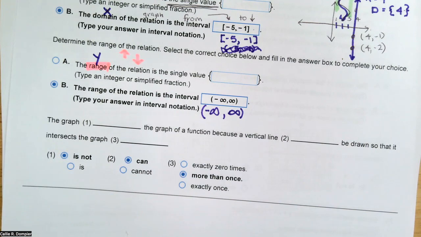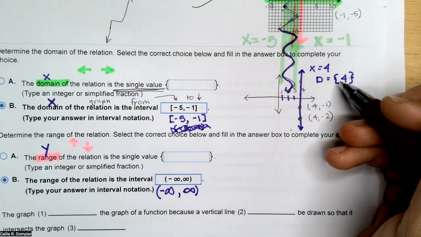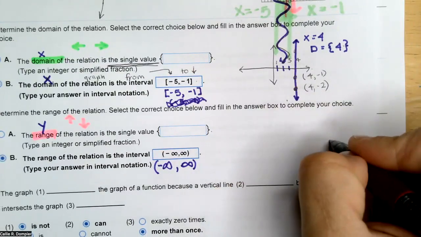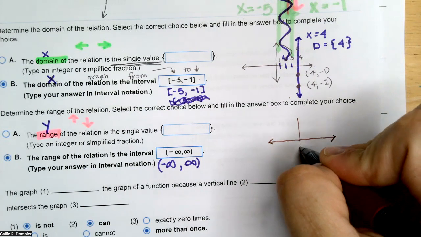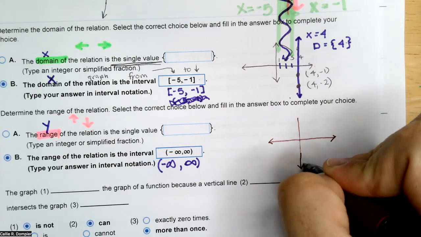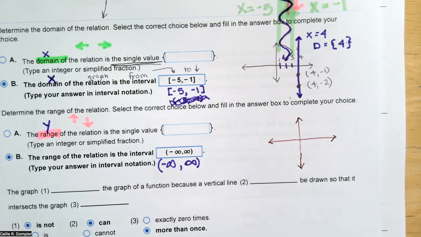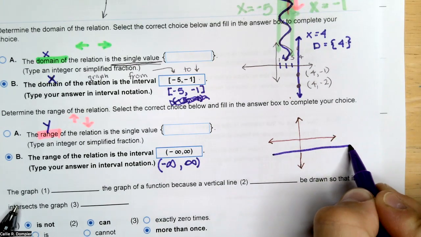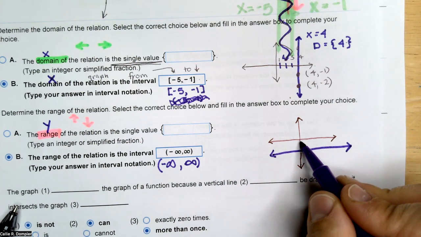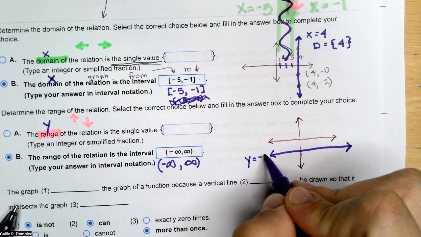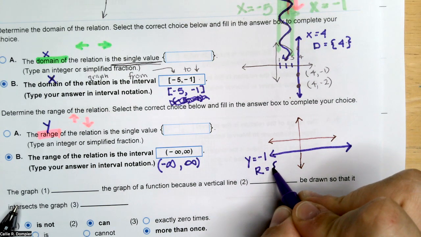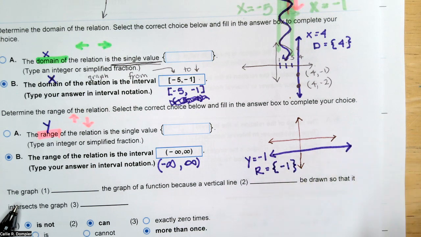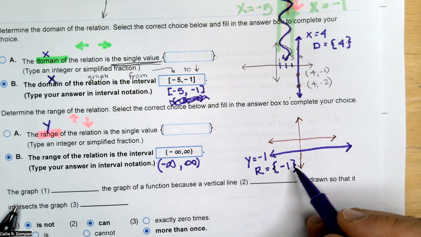I'll show you what a single value would look like on the y-axis. So here's a single value on the x-axis. Domain is 4. For the range, yes, it does use the y-axis. For the range to have a single value, we'll say that's -1. So now my range is -1, a single value. It goes forever in both directions. The range of this is -1.